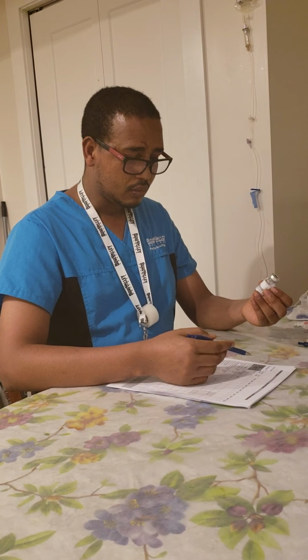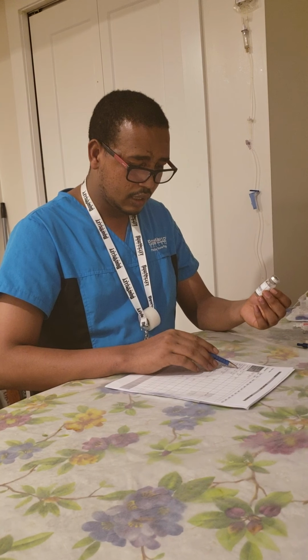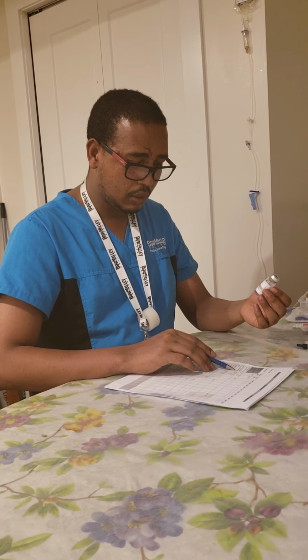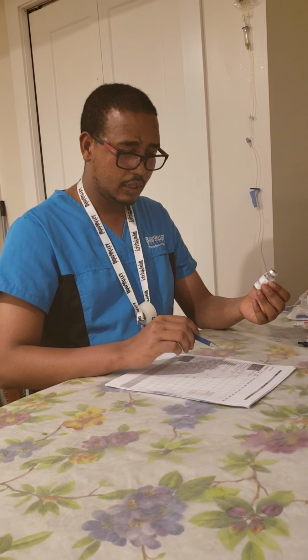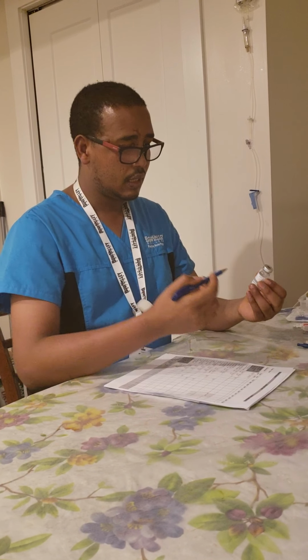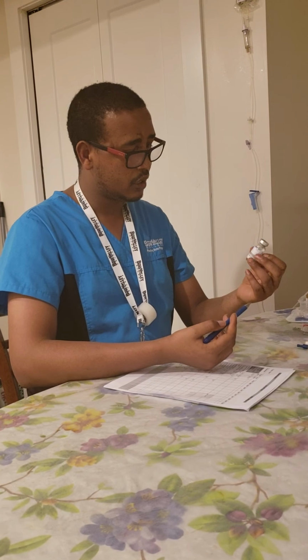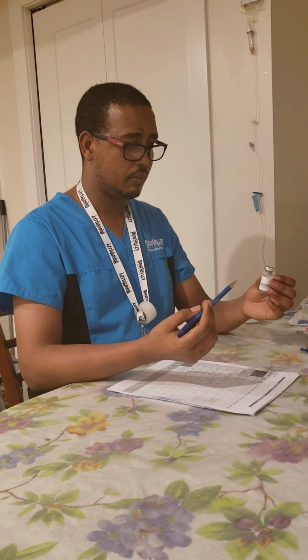Over here I have dexamethasone 4 milligram IV piggyback every 6 hours after chemotherapy. The reason I'm using it is for antiemetics, and the reason for this medication is also antiemetics. The expiry date is 2030, which is good to use. So I've done my first check.